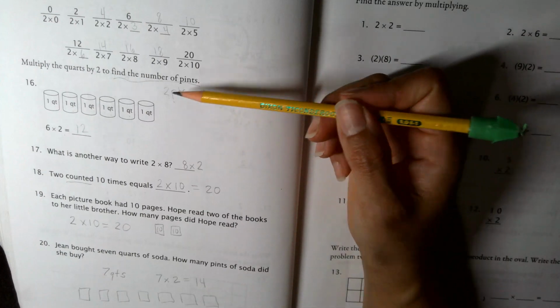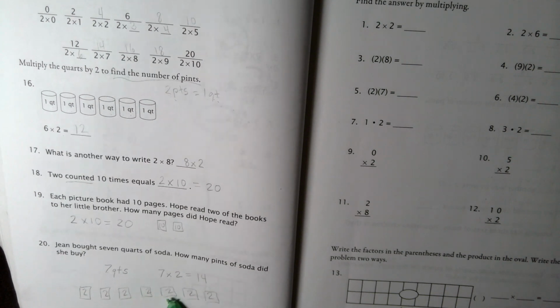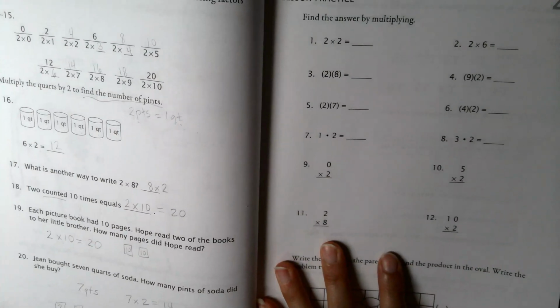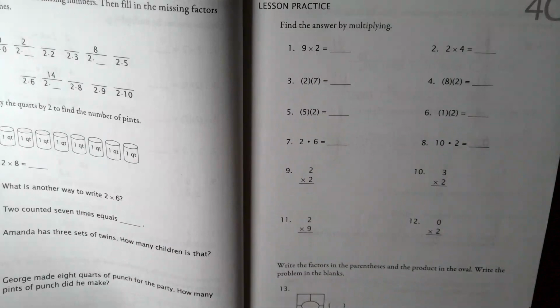So we can put 2 in each quart. Then we skip count by 2. 2, 4, 6, 8, 10, 12, 14. That's another way if you want to give yourself a visual. Okay, more multiplication review, the same thing we did over there.